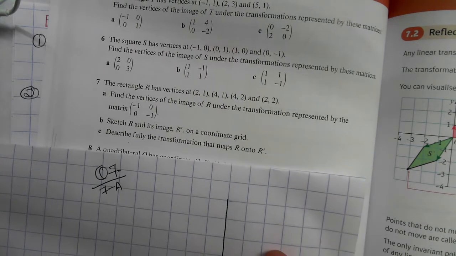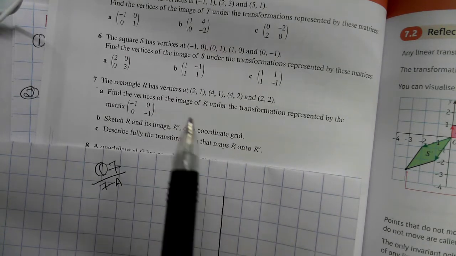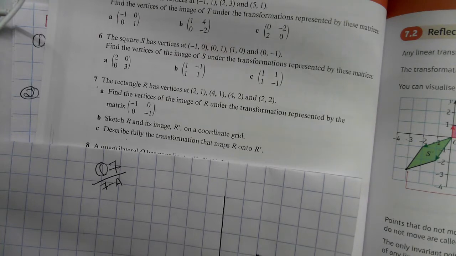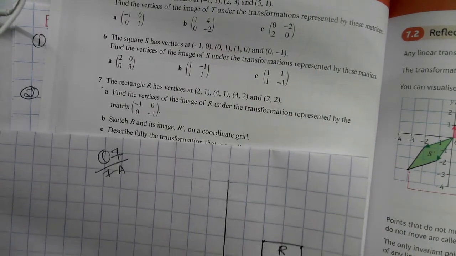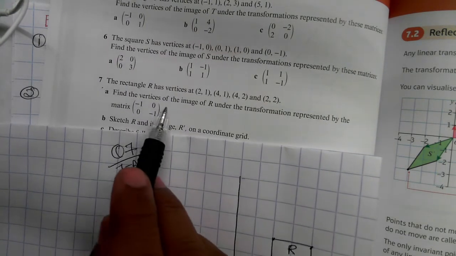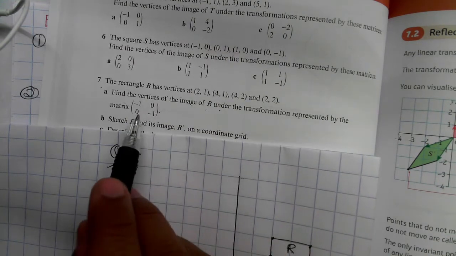Alright, so now we do question number 7 of exercise 7a. It says a rectangle R has vertices. I've tried to draw this on the grid for you. If you can't see, I will show it to you there now, guys. This is the rectangle I've drawn. It says find the vertices of the image of R under the transformation represented by this matrix.